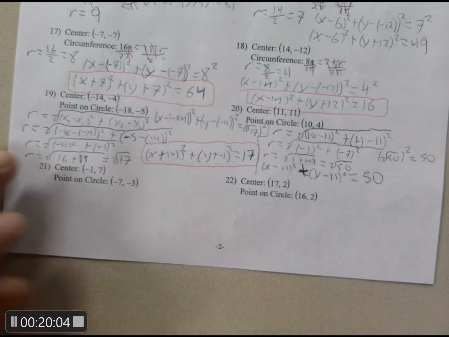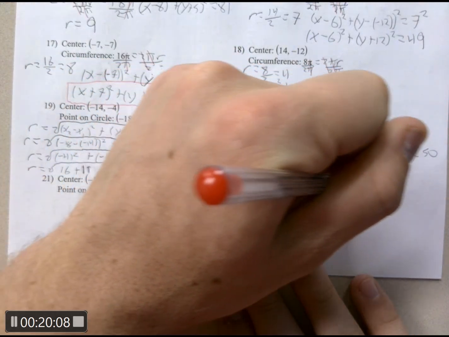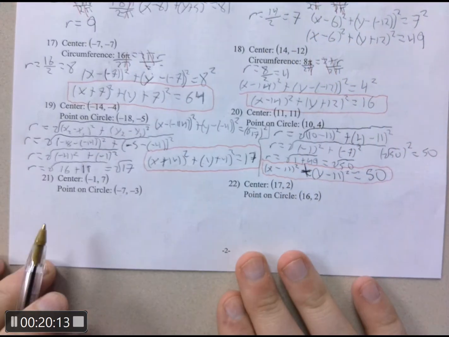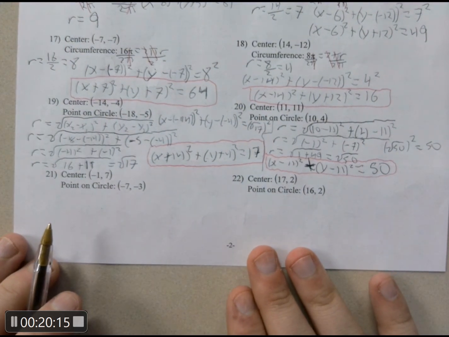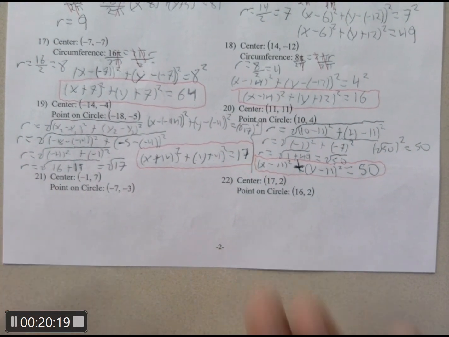All right, just like before, we're going to pause and give y'all time to work this out on your own. So go ahead and pause the video. See if you can do number 21 and 22 on your own. If not, then go back and rewatch it, and good luck.